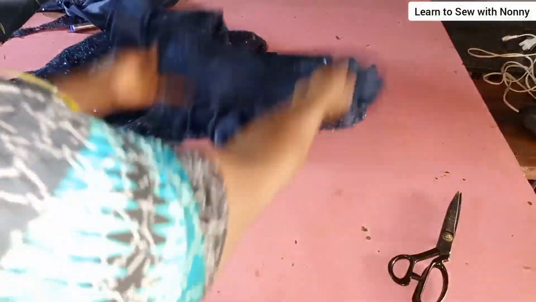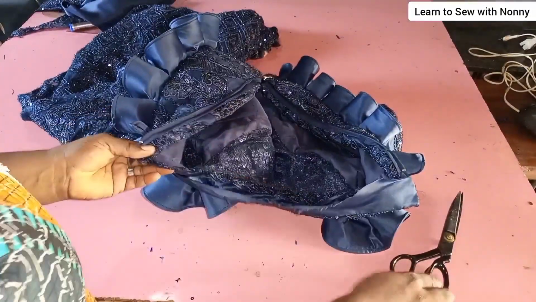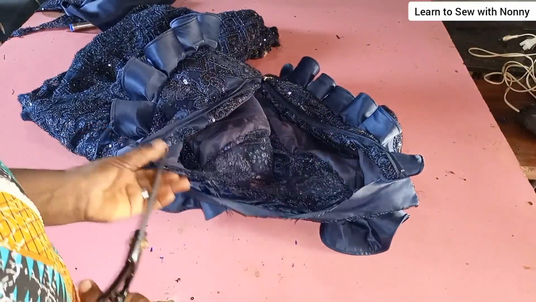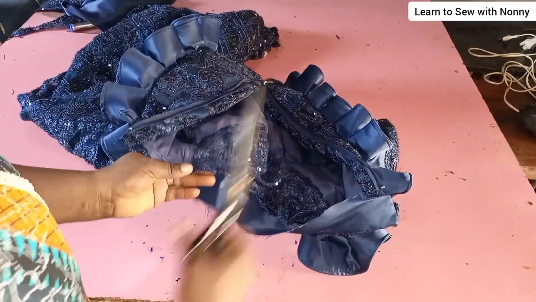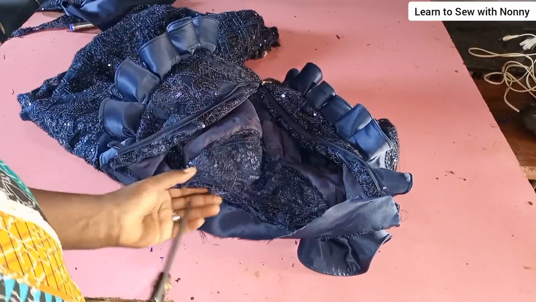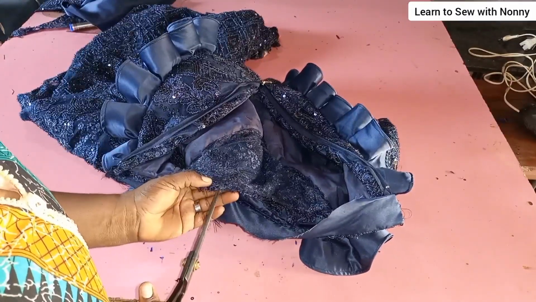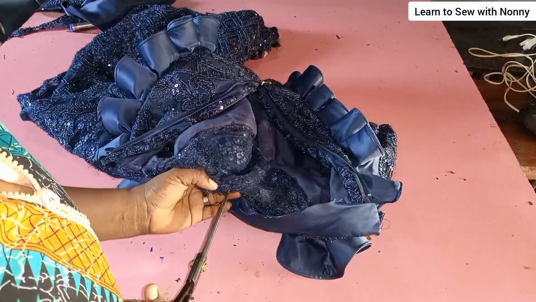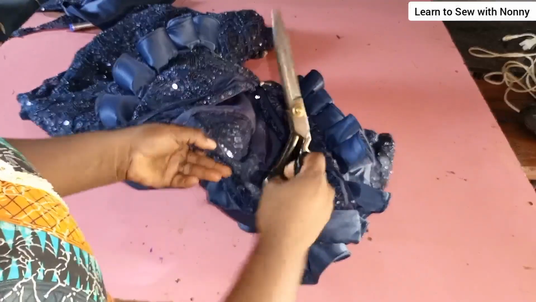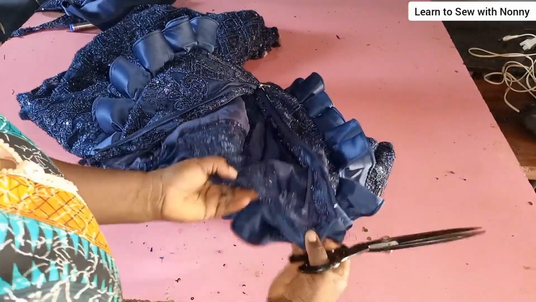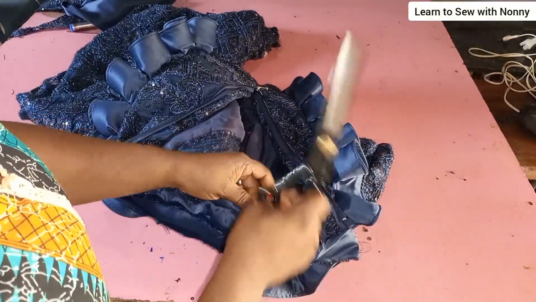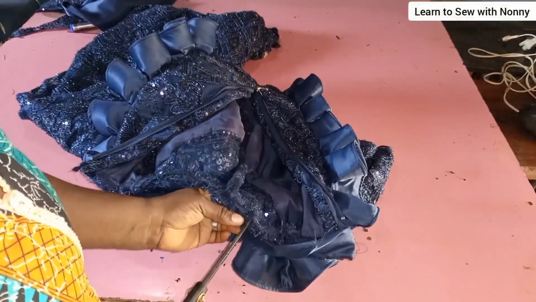Now before I do that, I'm going to go ahead and notch all around the neckline. This is to reduce the tension around that area, so that by the time you are done sewing and you iron your neckline, everything is going to come out really nice. So you can see, just making sure that I notch all around the neckline. Please do not skip this process. Whatever you do, do not skip this process. It's really important.